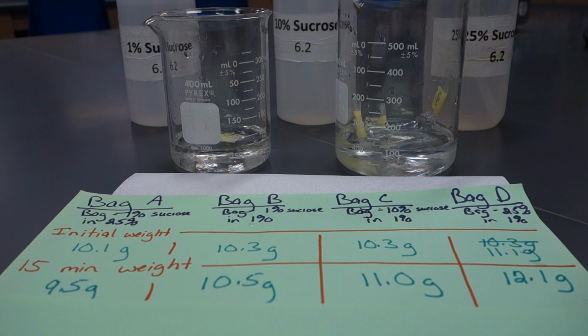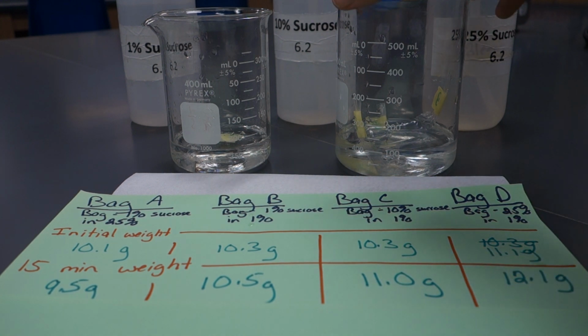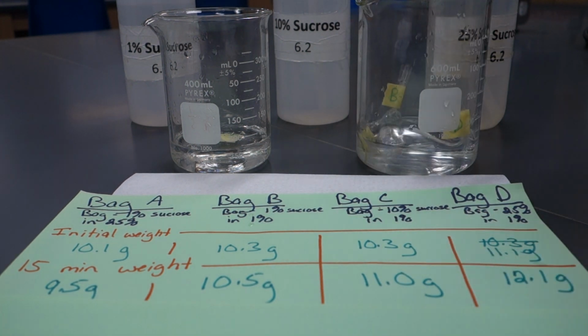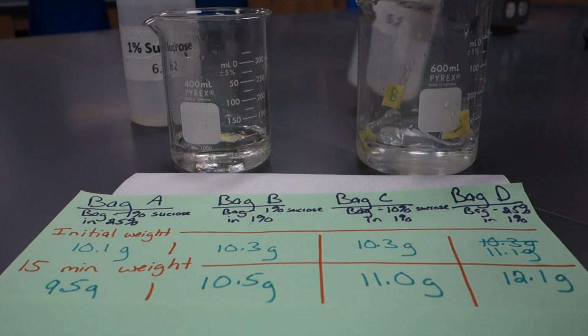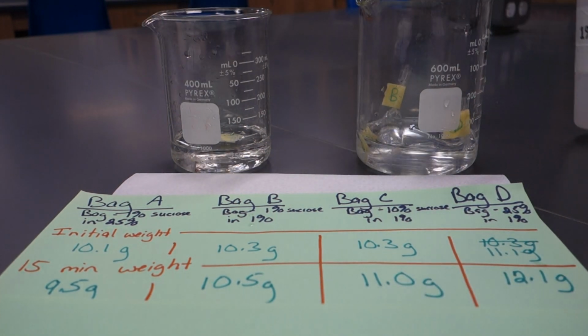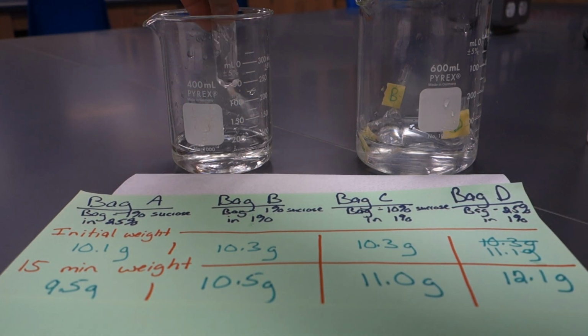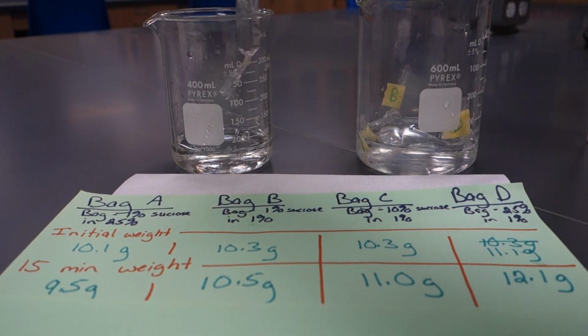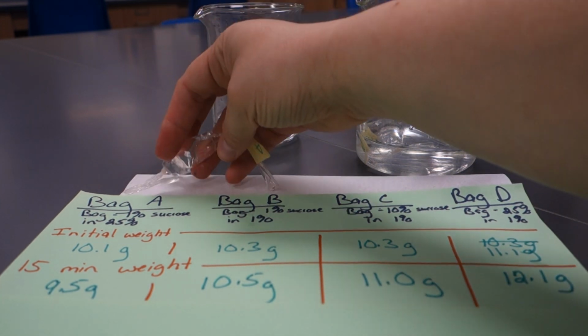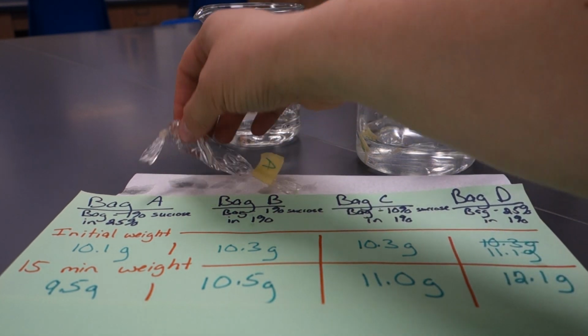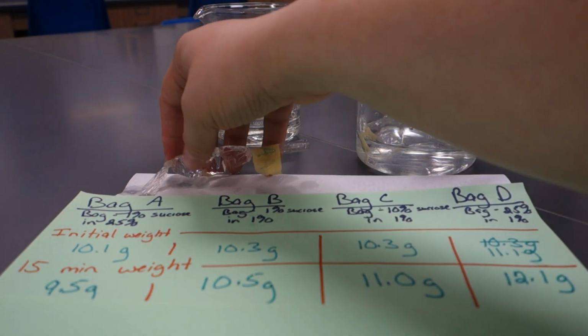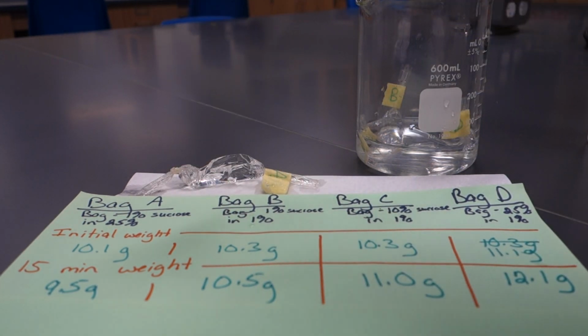Before I look at the rest of the data, one of the things I want to show you is what these bags actually look like. So let's get these out of the way. Bag A was sitting at 25%, right? So we were expecting, because it's sitting in a hypertonic solution, that it should lose weight. I want you to just look at what this bag looks like right now. Kind of floppy, right? It's not very firm. It's kind of lost all of its personality.